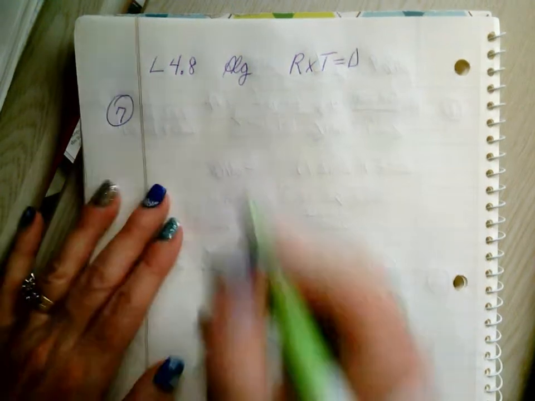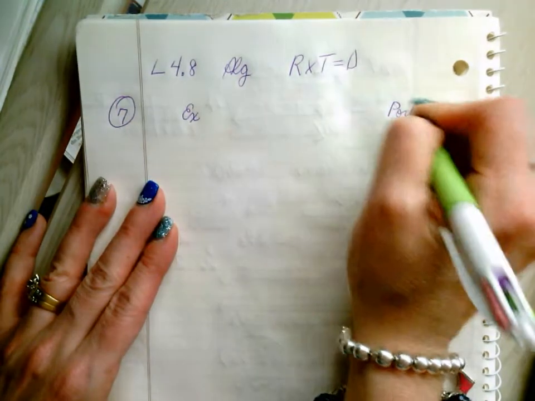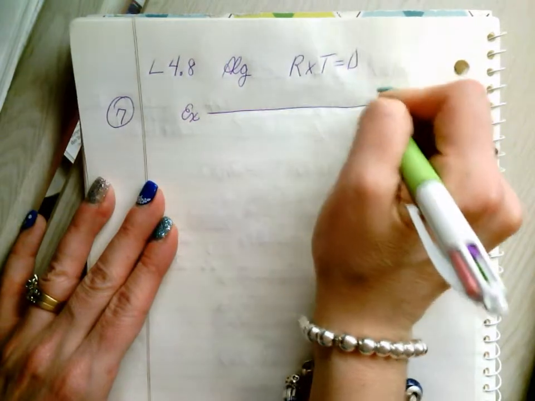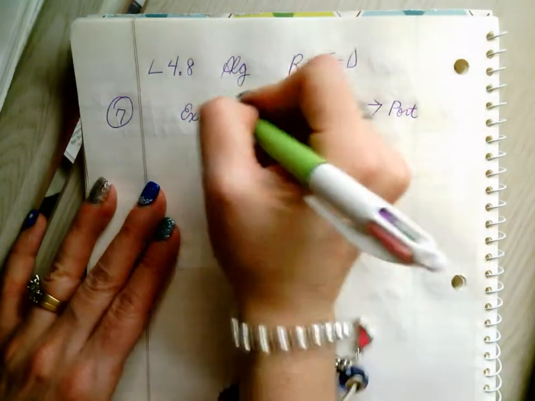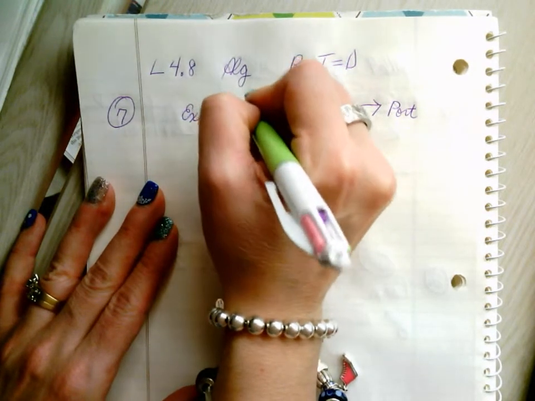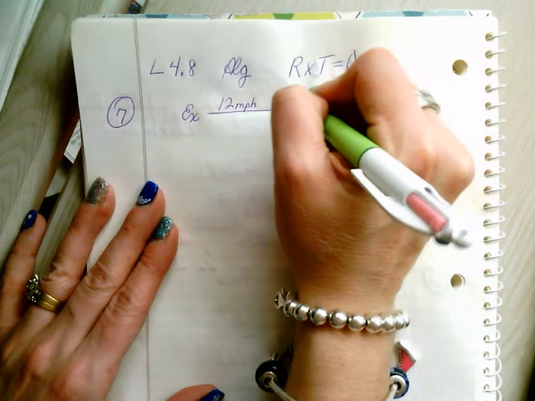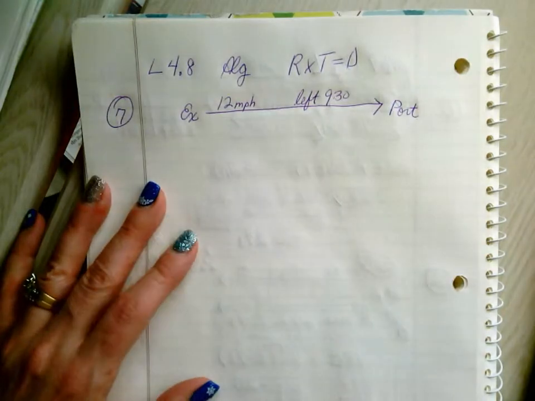Okay, so I'm going to draw this. Exeter for Portsmouth. He left at 9:30 at a rate of 12 miles per hour. And he left at 9:30. I'm just going to write it down. I'm not really sure what I need.